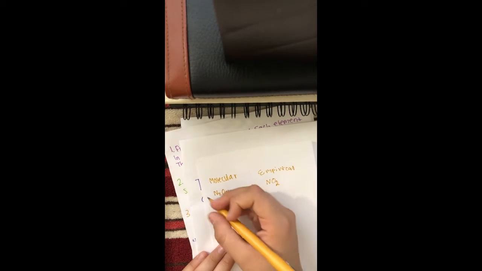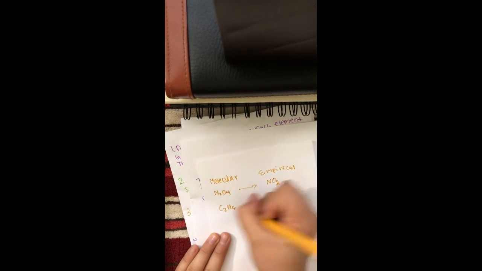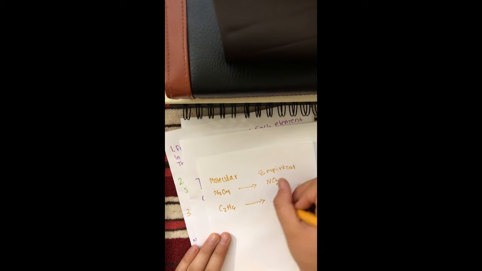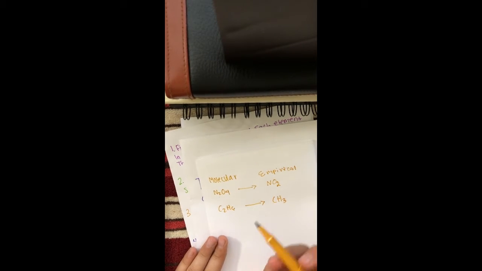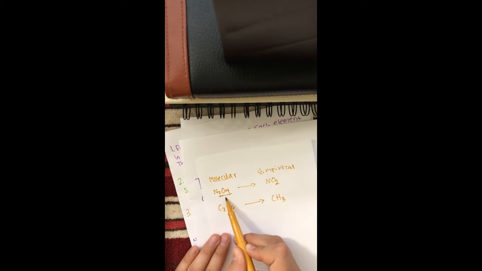I have another example. C2H6 will give us CH3. It's kind of like dividing by the numbers that fit in. You get me? So if you divide by 2, you get that. If you divide by 2, you get that. So that's what the empirical formula wants. It wants it to be in the simplest form, right?